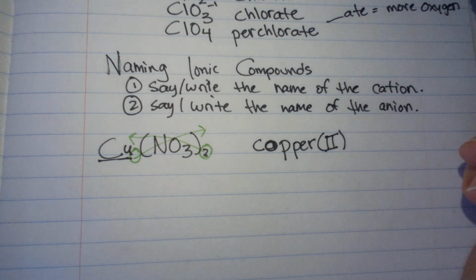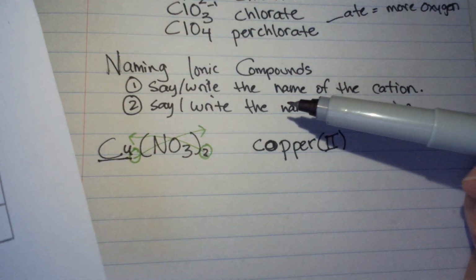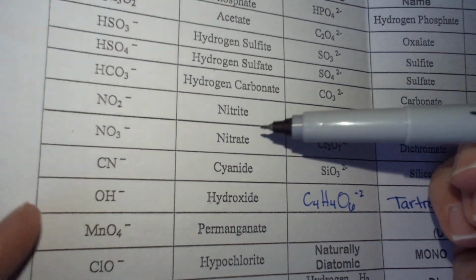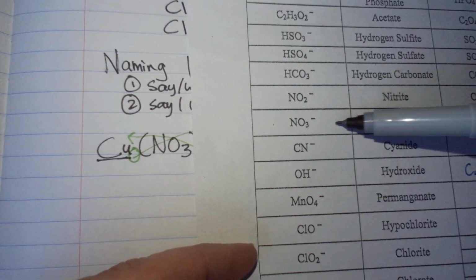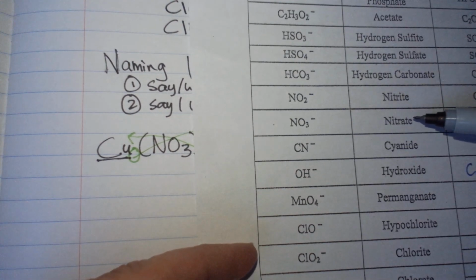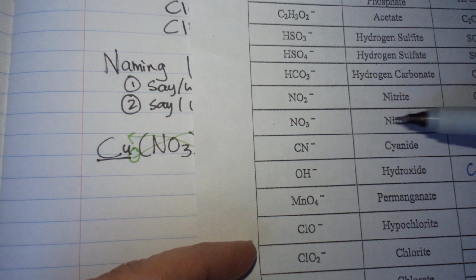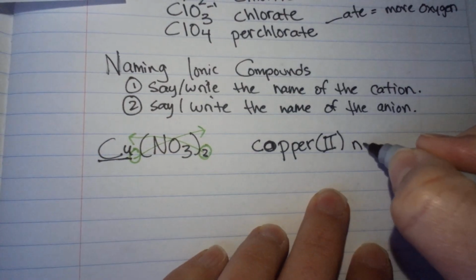Well, this is one we'll probably be memorizing very shortly, because it's very common and we are going to use it a lot. So we had NO3. We look at our cheat sheet, we have NO3 right here. The name of it is nitrate. So notice the ite versus ate here. Nitrite has 2 oxygens. Nitrate has more, so it has 3, so that's why it's the ate. So it is copper 2 nitrate.